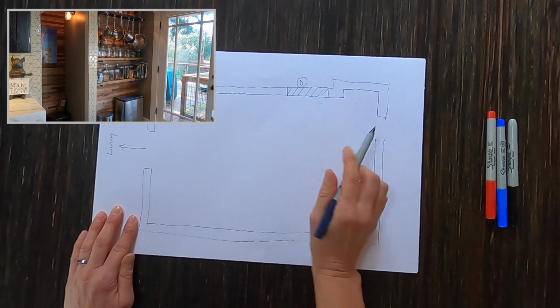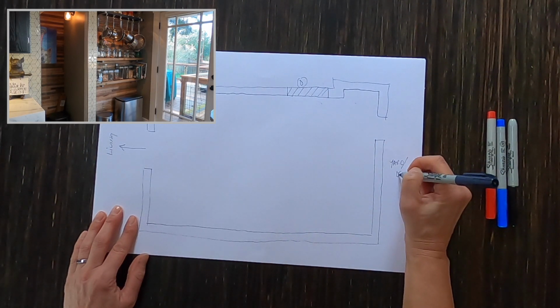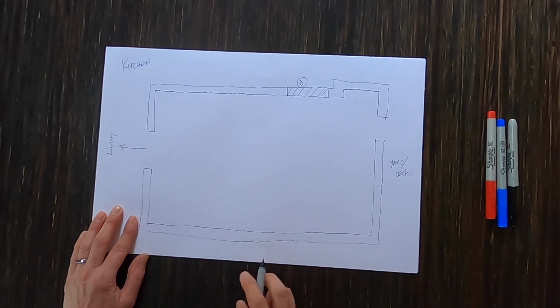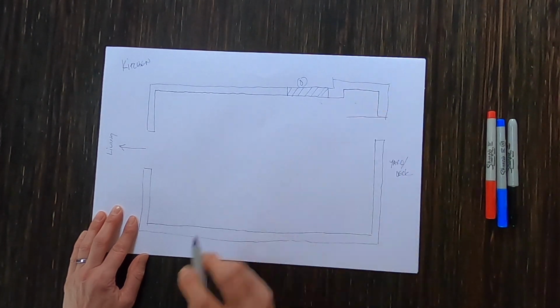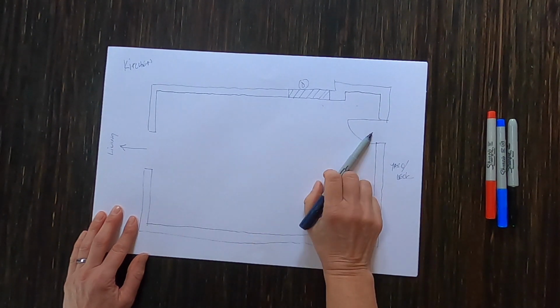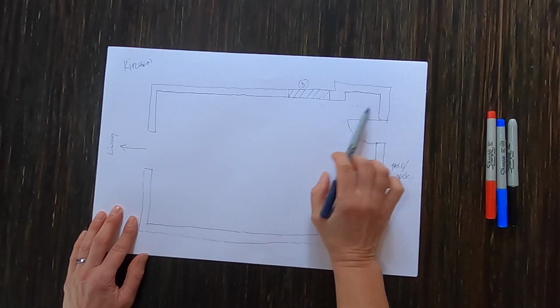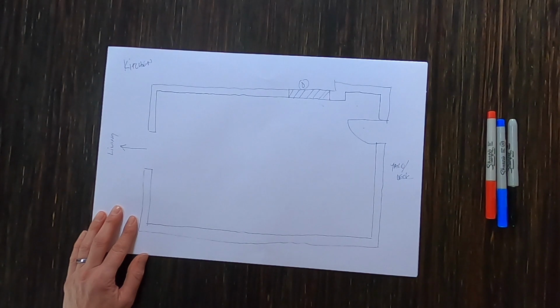Now we have the door to the backyard. So yard or deck. And then the door opens up into the room and swings this way. It's always nice to know how your door swings. So later on in your design process, you know that you don't want to put anything over here because then your door will be swinging into it.